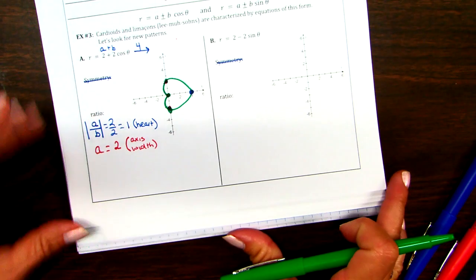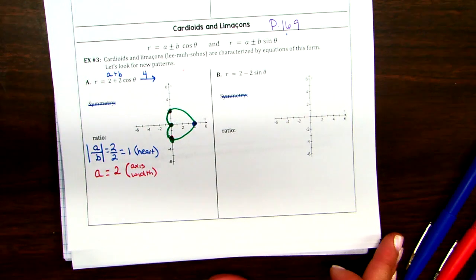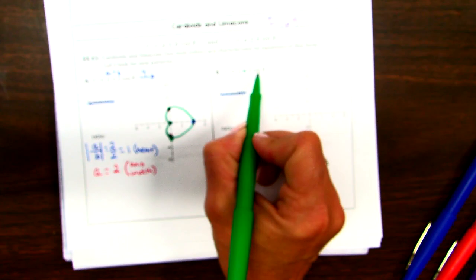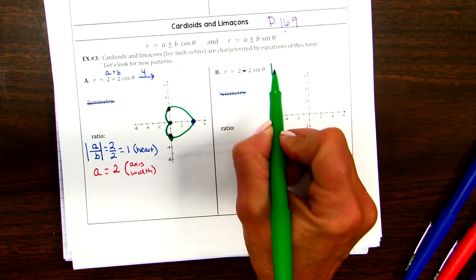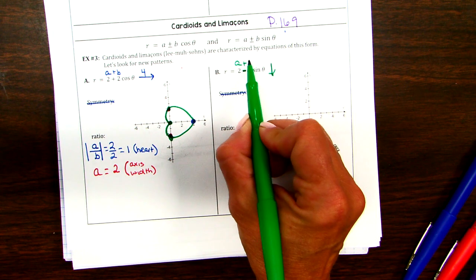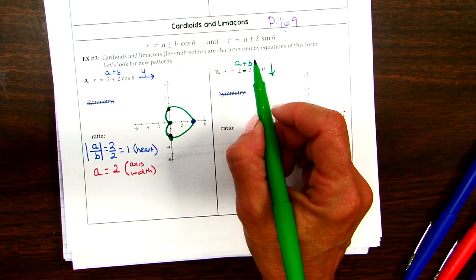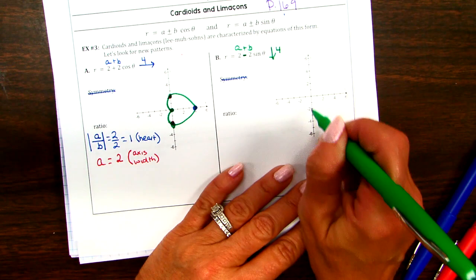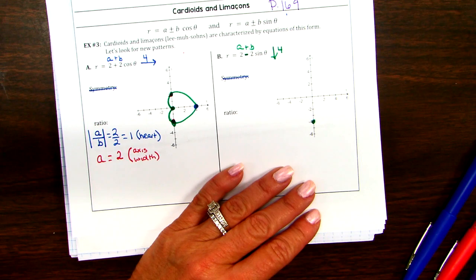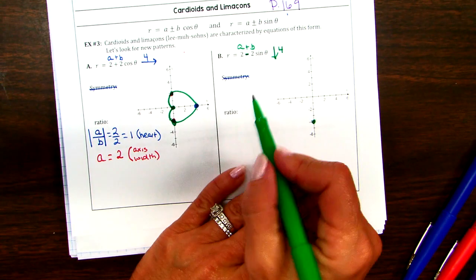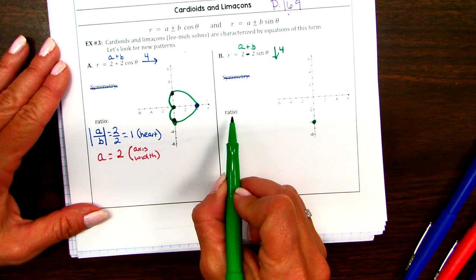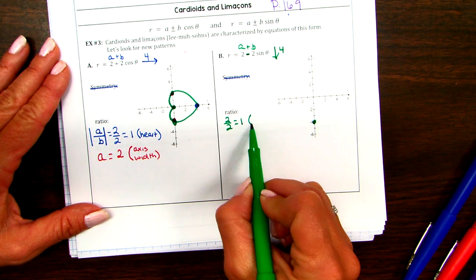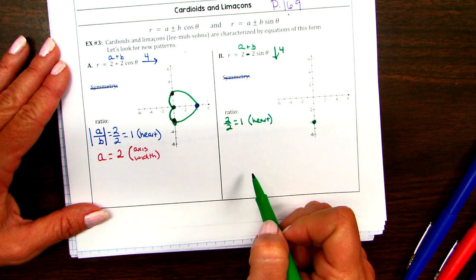Let's do another one just like it so you can see the differences and the similarities. So this is a negative sign. What direction is that one going to go? Down. And it's going to go down, A plus B. Don't worry about signs. From here on out, we ignore that there's a negative. We're going down 4. So down 4. First point on that y-axis. Our ratio is going to tell us what type it is. Okay, so A over B is 1. 1 is a heart.